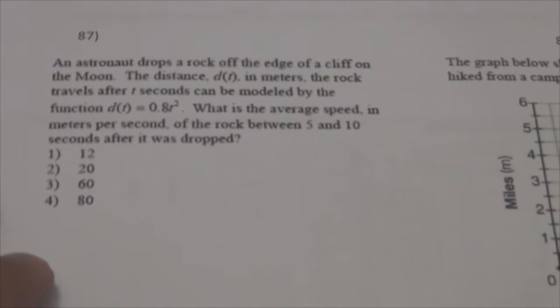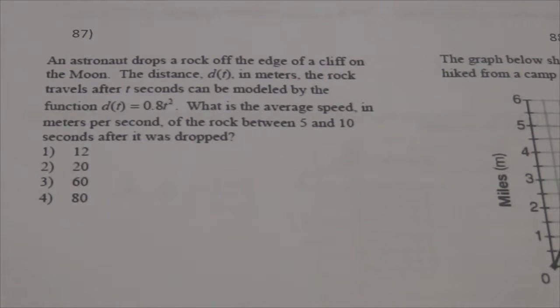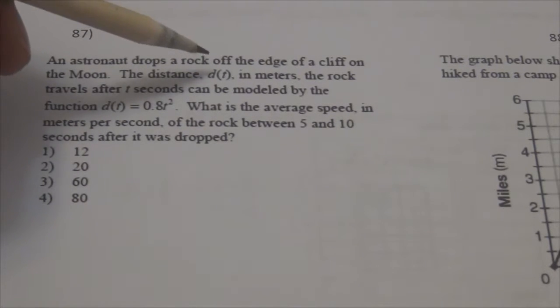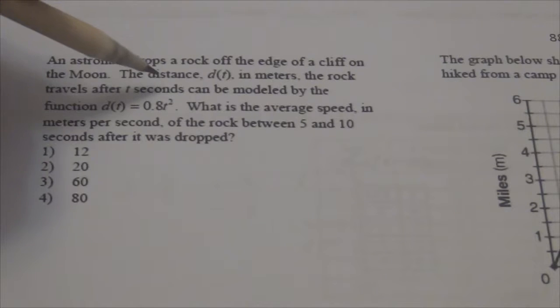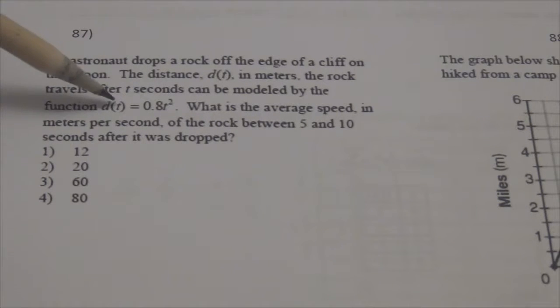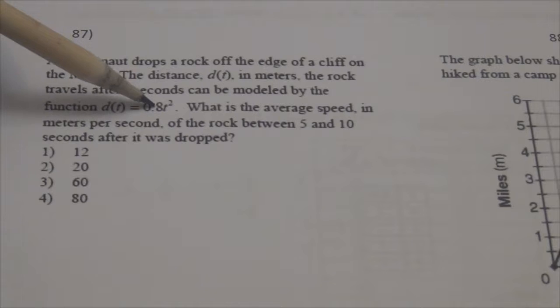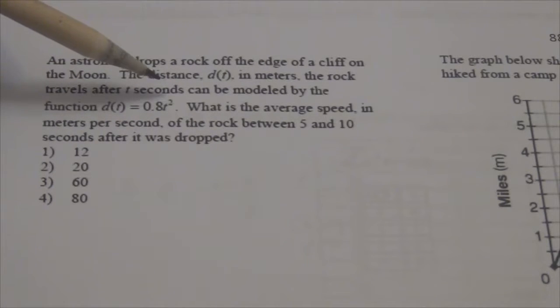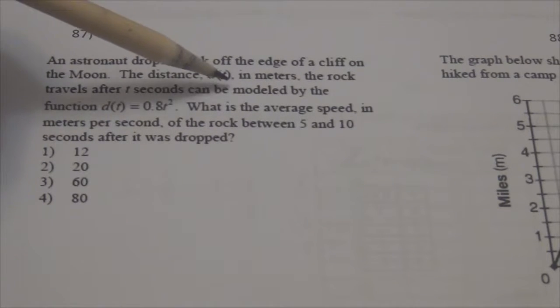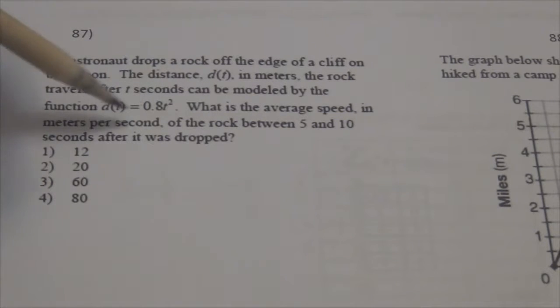All right, 87. Let's see what this one says. An astronaut drops a rock off the edge of a cliff on the moon. The distance d of t in meters the rock travels after t seconds can be modeled by the function d of t equals 0.8 t squared. Now the question: what is the average speed in meters per second of the rock between 5 and 10 seconds after it was dropped? The average speed, remember, average speed.